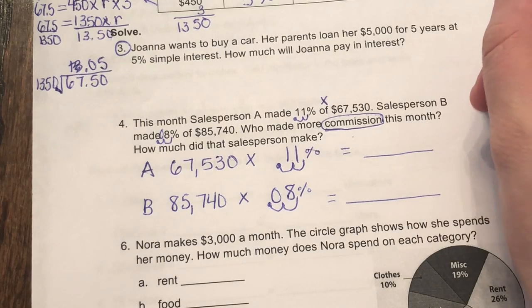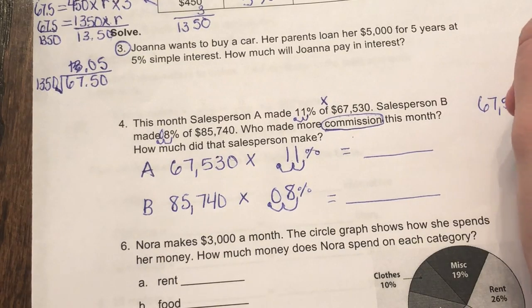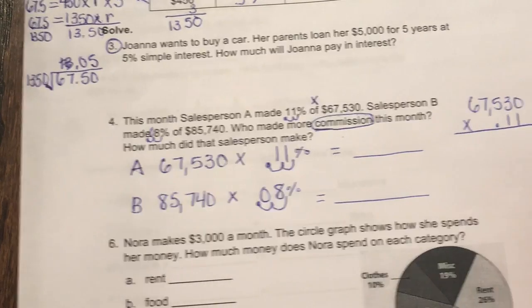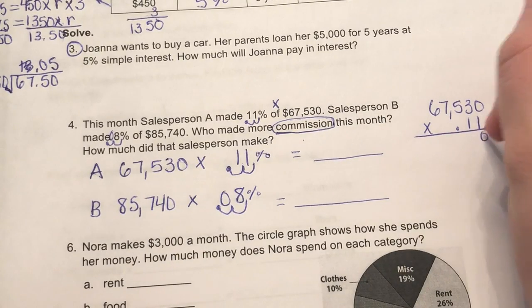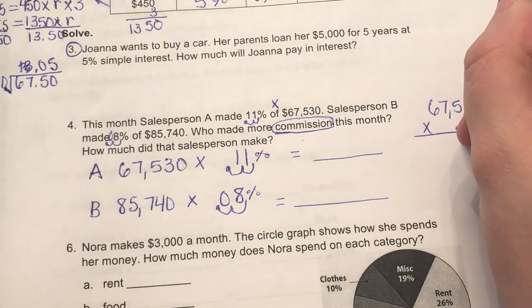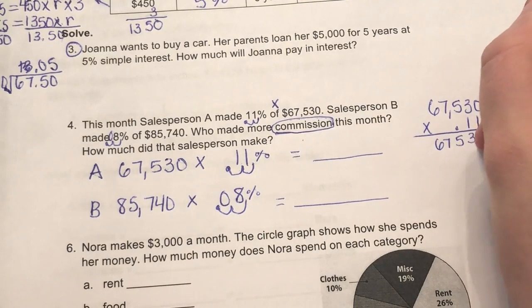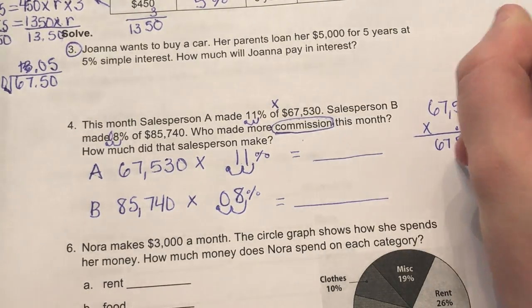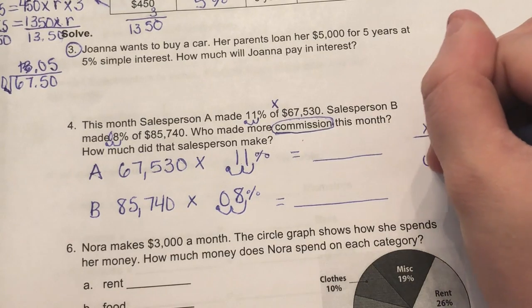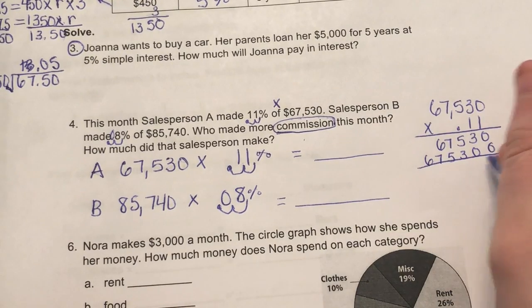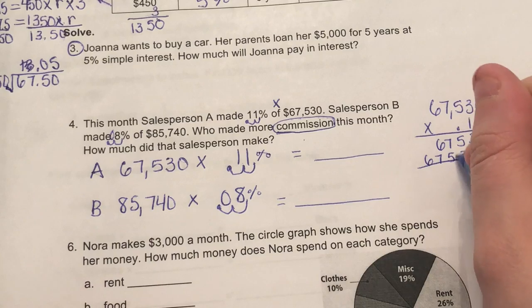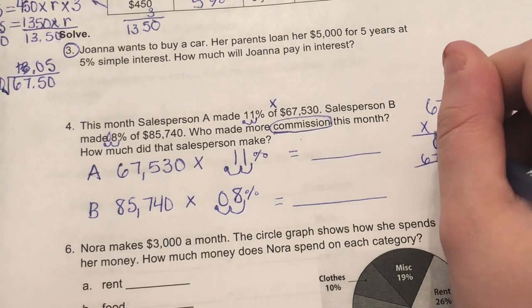So I'm going to multiply 67,530 times 0.11. You should be doing this right now and checking to see if you get the same answer. Okay, so you're just multiplying it out and then adding it together.